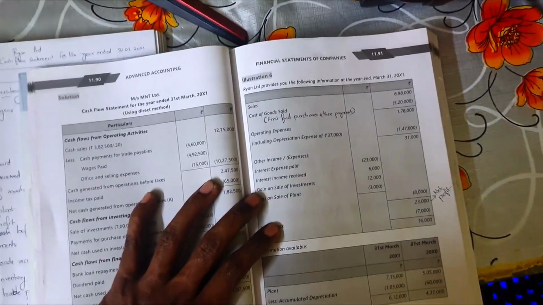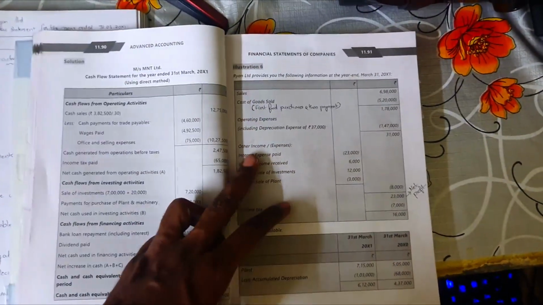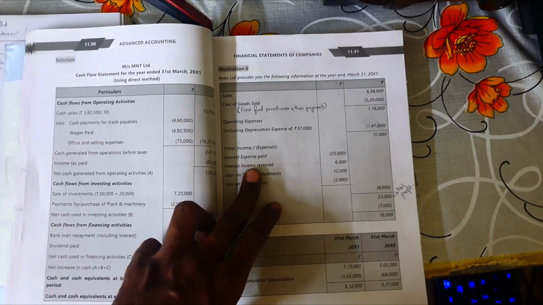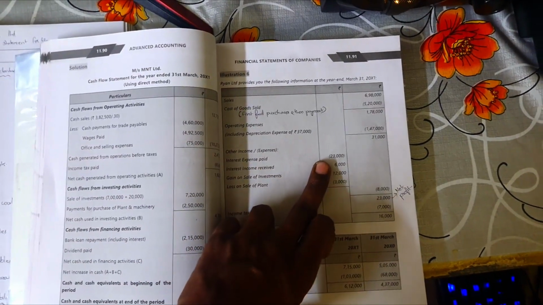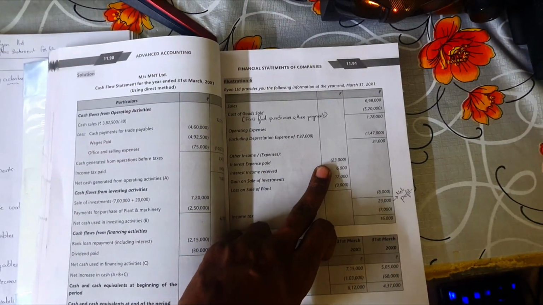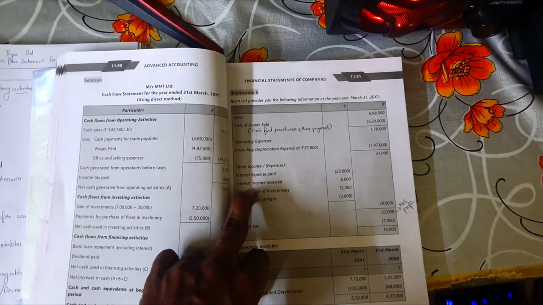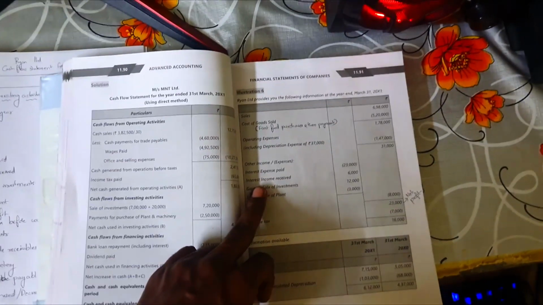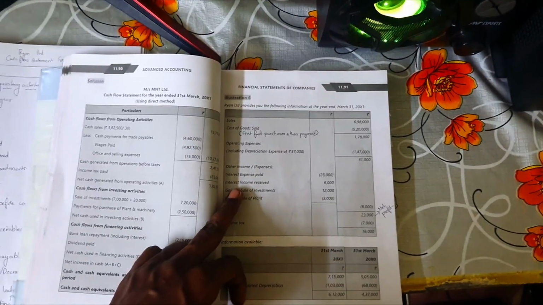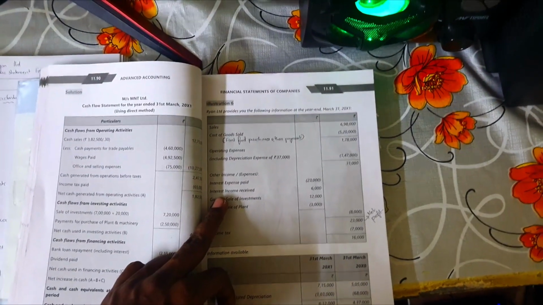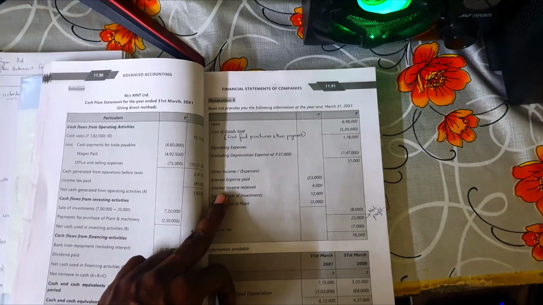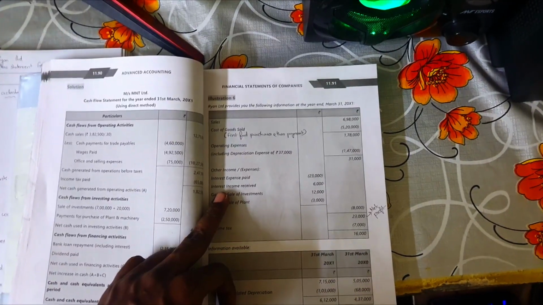We are going to subtract that and add that. Interest expense paid, 23,000, we reduced it, so we are going to add it. You have to observe whether there is a movement of cash or not. If there is a movement of cash, that is directly related to the cash flow statement, and you don't have to make any adjustments.